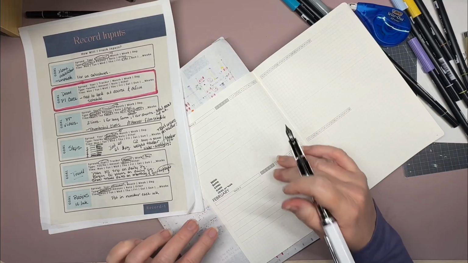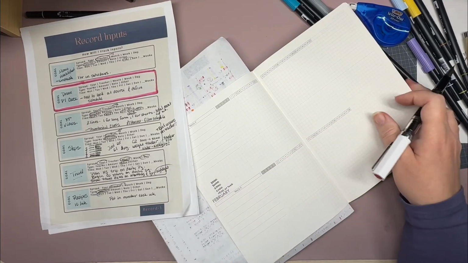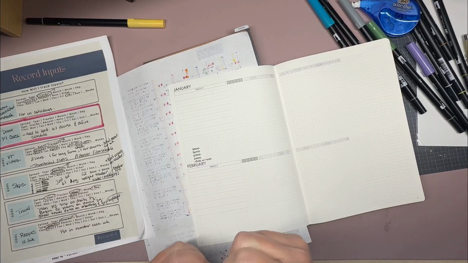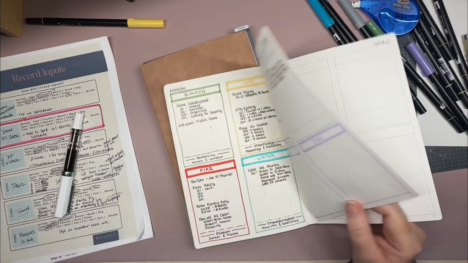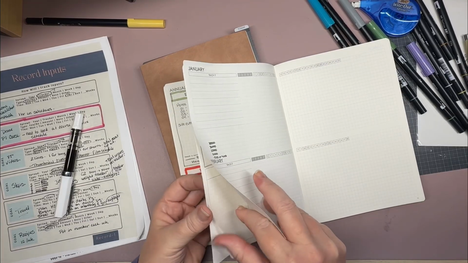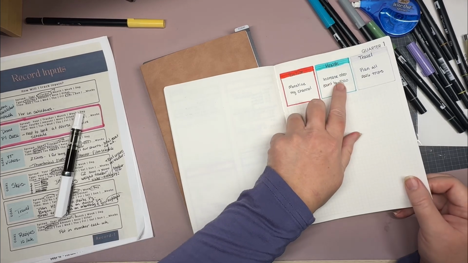Now, I'm using up a lot of lines of this tracker. This is a lot of real estate for step count, but I feel like this is important. You know, if we go back and look here, this is one of my big goals.